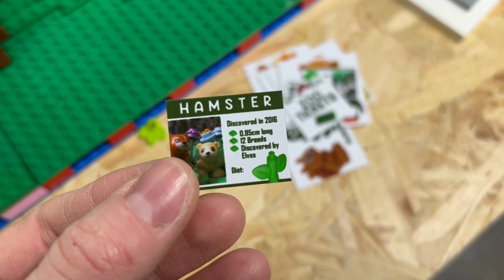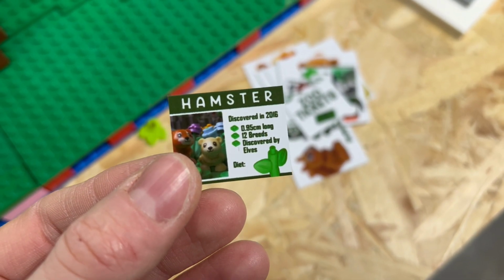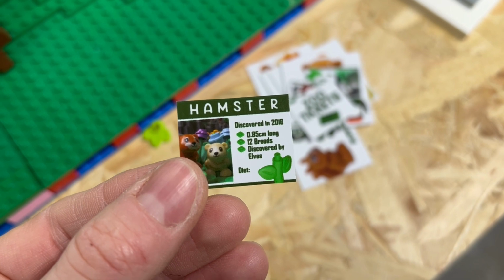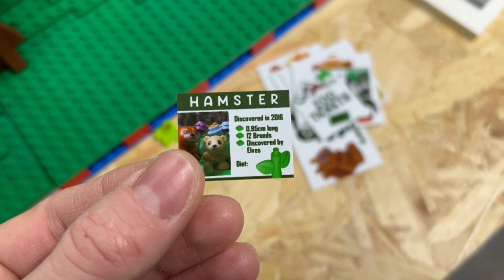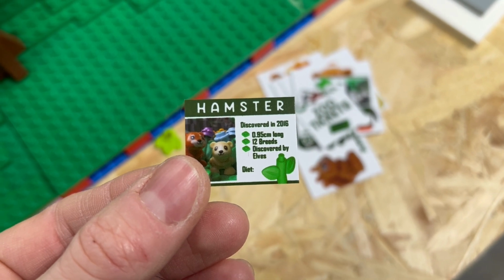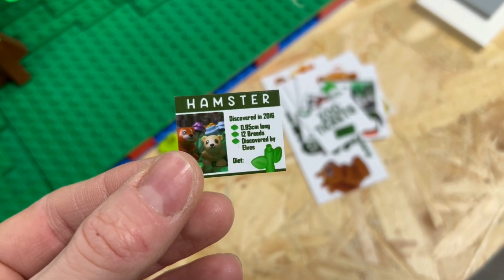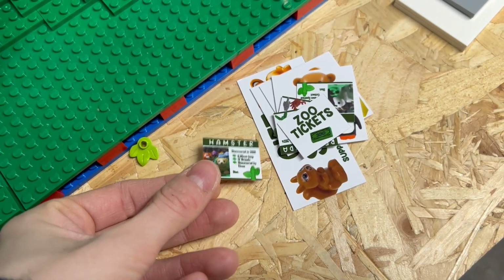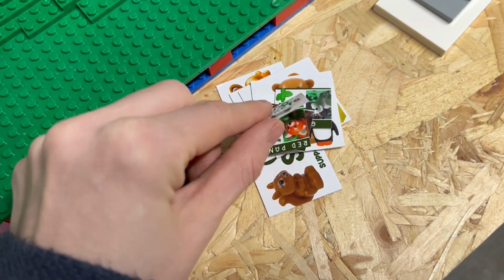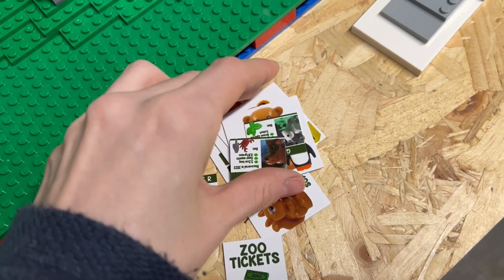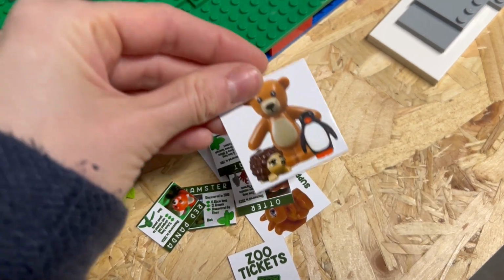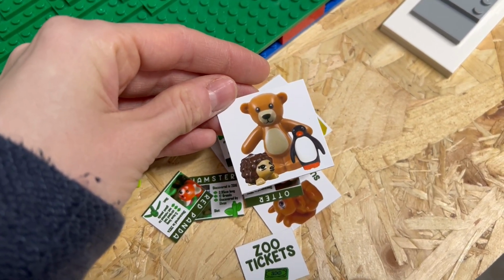I did some random information on them. So discovered in 2016, as in that's when Lego first created it. How long they are, how many different varieties, i.e. breeds. And these originally appeared in elf sets, so I put discovered by elves, and of course they have the diet on them as well. So I've got a little zoo ticket sign there. Obviously signs for the other 3 enclosures, and some signs there for the side of the gift shop as well.